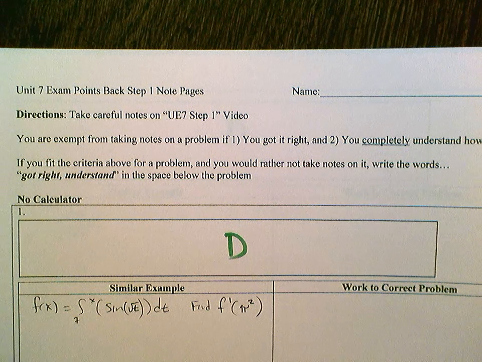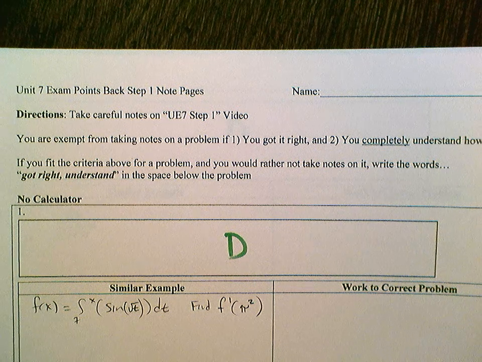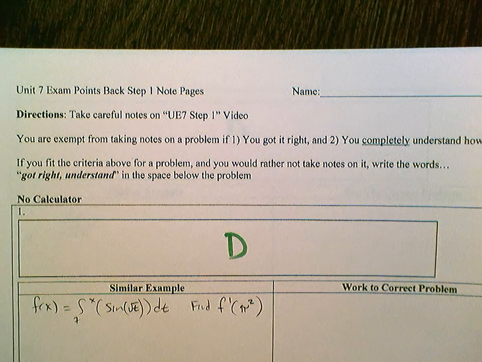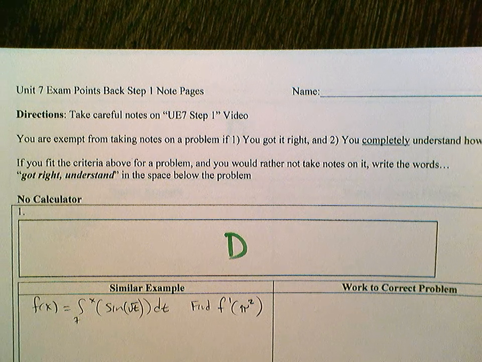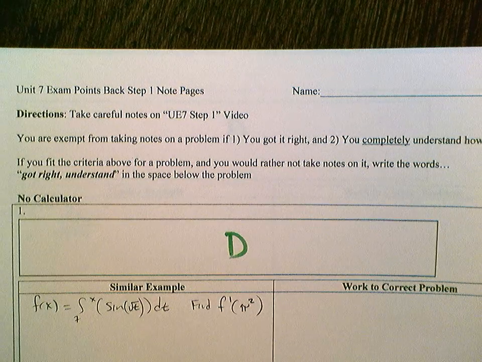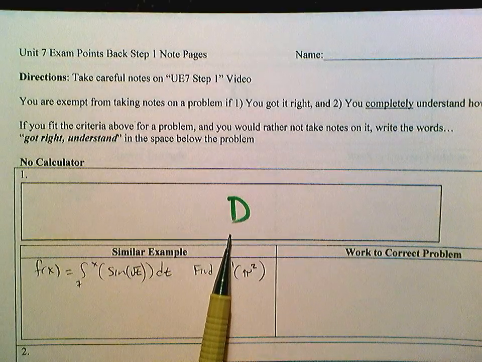Okay guys, so this is the Unit 7 exam points back, step 1. The directions are the same as the Unit 6 one, so take careful notes on the ones that you got wrong and the ones that you got right but maybe don't completely understand. So for the first one, the answer is D.